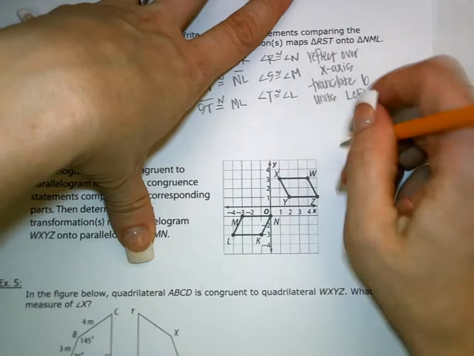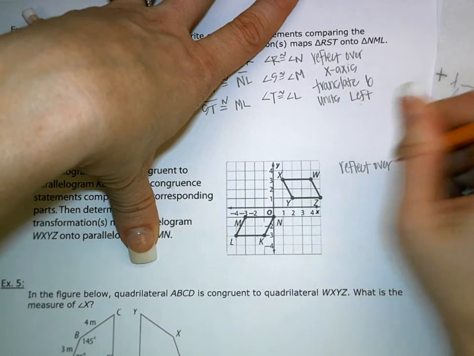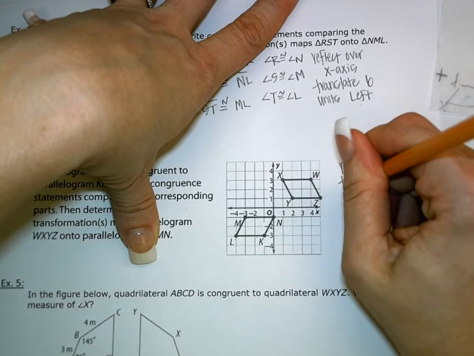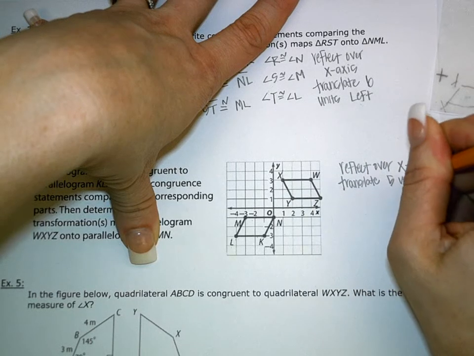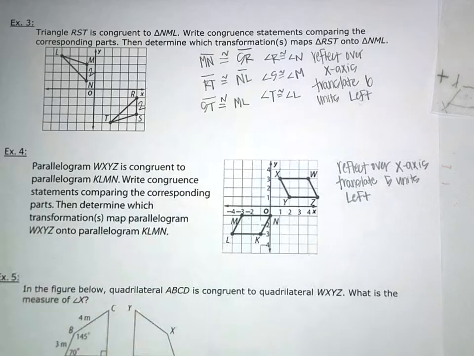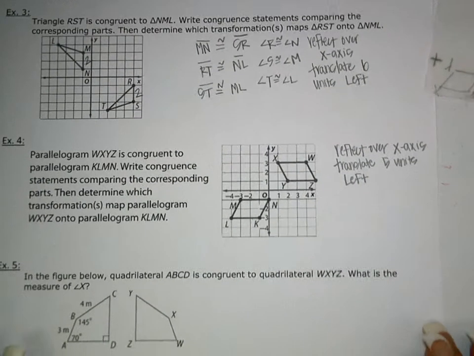So reflect over the x-axis and then translate 5 units left. Okay, reflect over the x-axis and translate 5 units left.